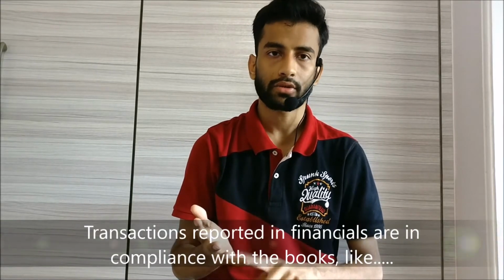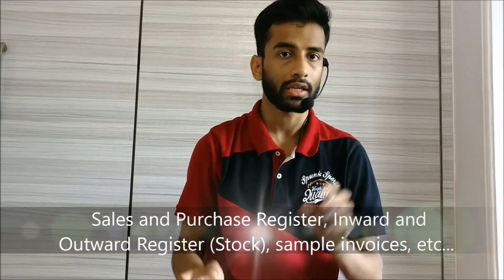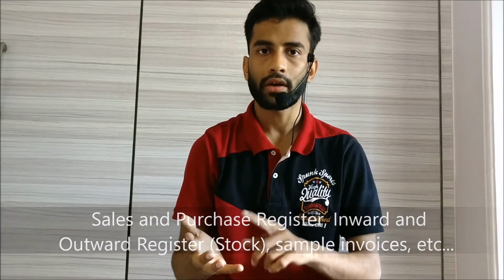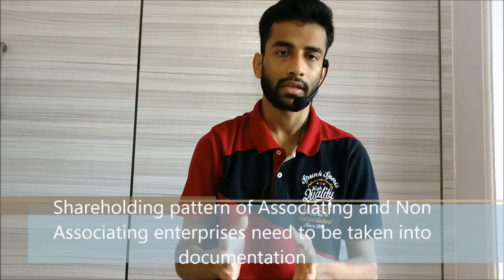Now, further, we have to check whether the transactions which are reported in financials are as per sales, purchase register, stock register, whether the inward and outward movement in the stock register is properly reported or not. Further, we also call for invoices and other documents which form part of the transfer pricing document.